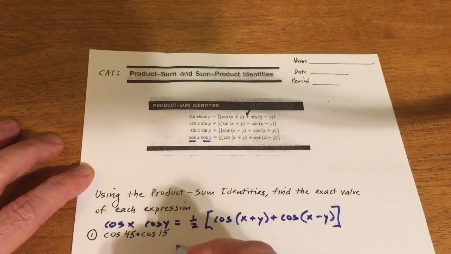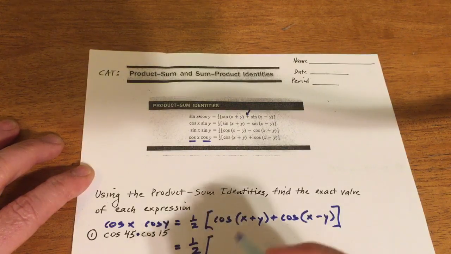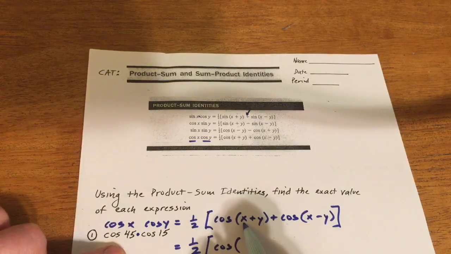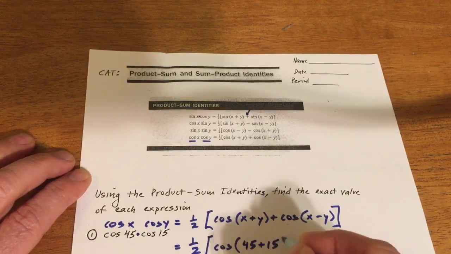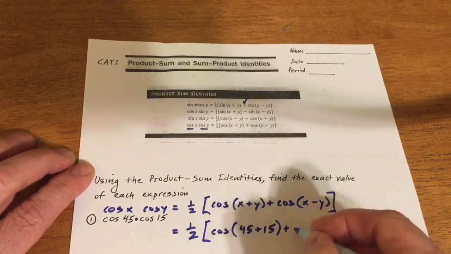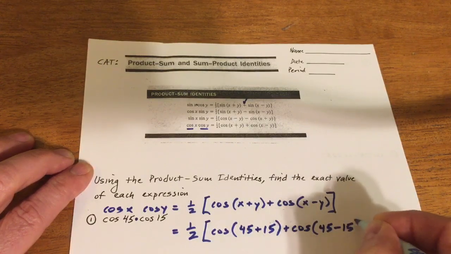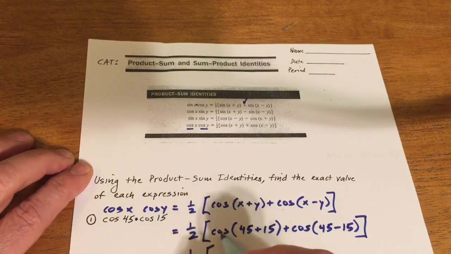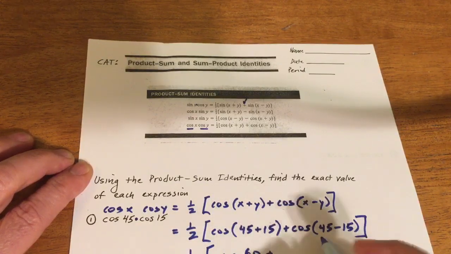And so what we can do right here is plug in those numbers on the right side as well. So here we're going to get cosine of 45 plus 15, which is going to be 60 in a moment, plus cosine of 45 minus 15. Next step, well, let's do what's inside parentheses. So this is going to be cosine of 60 plus cosine of 30.